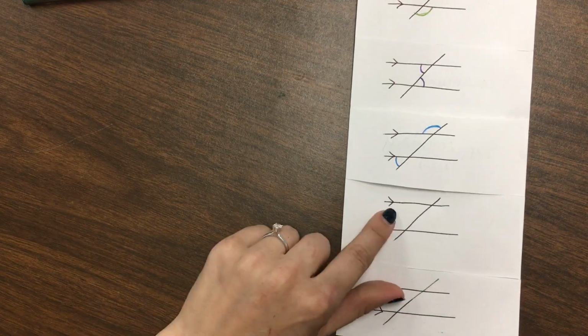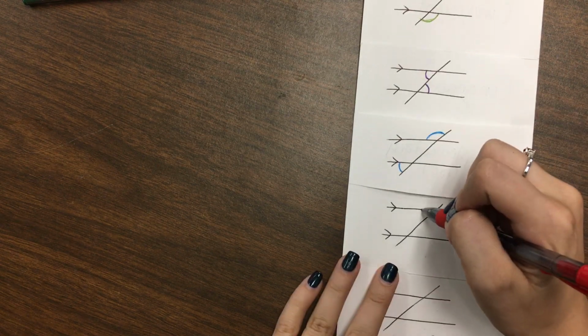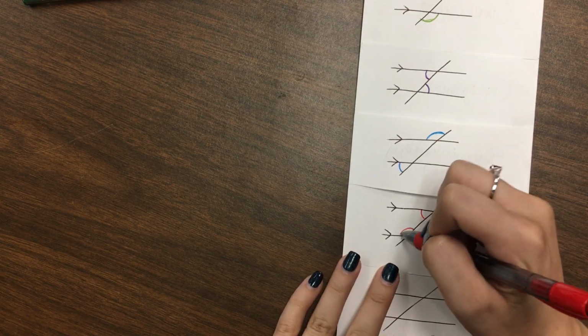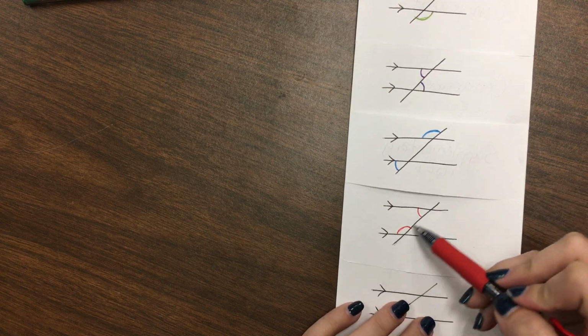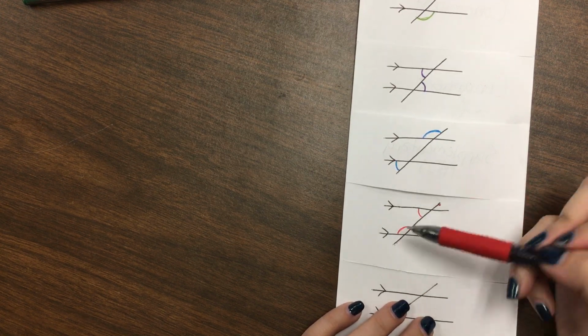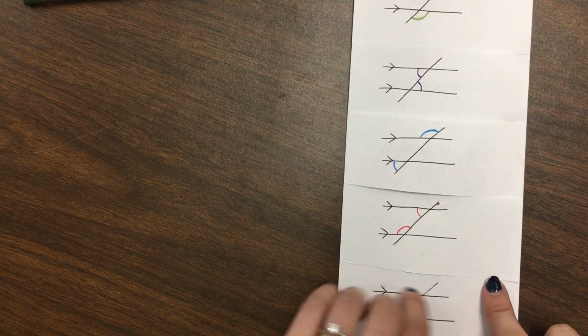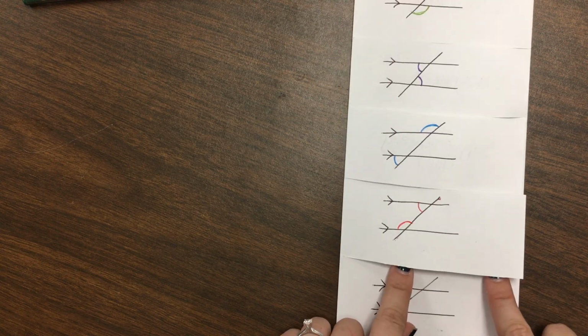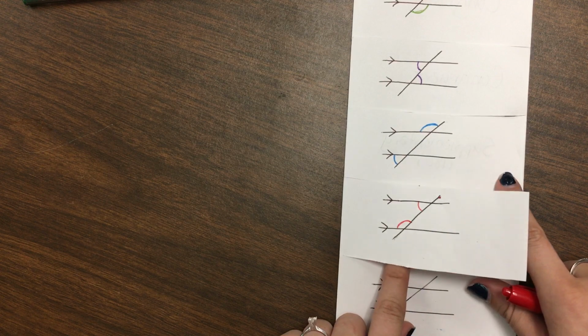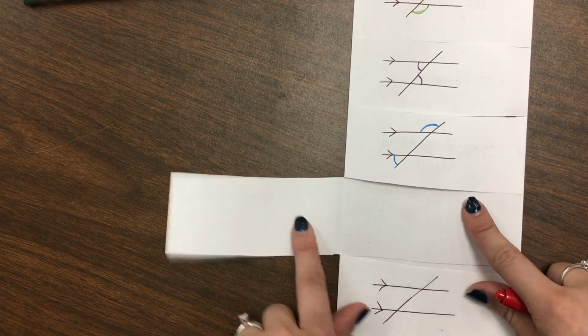Our next transversal we are going to look at is going to be this one right here. We are going to look at these angles that are on the same side of the transversal and on the inside of those parallel lines. I'm assuming by now you can probably figure out their names, partially because I just said it on the last one.